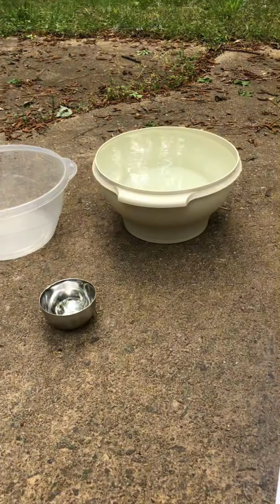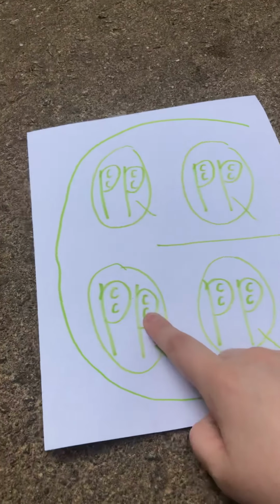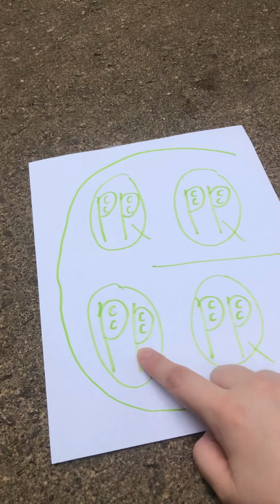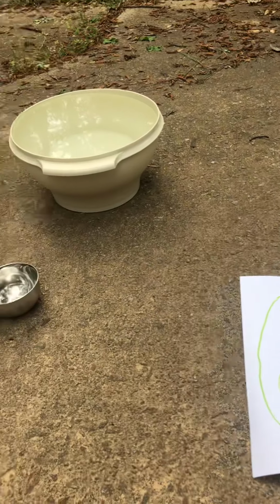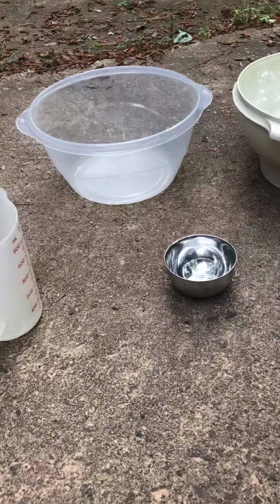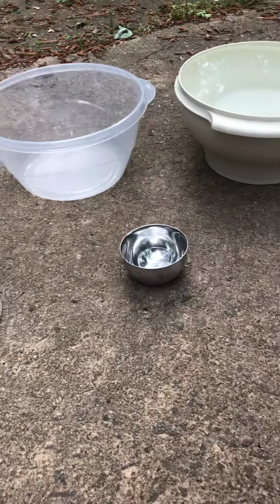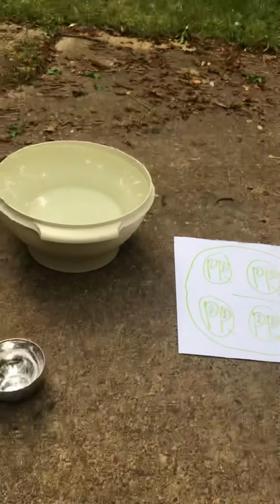So now what I'm going to do is show you what each of those looks like: what a cup looks like, what a pint looks like, what a quart looks like, and what a gallon looks like. So you can know about what that looks like. If someone says, hey, can you get me a cup of water, you know about how much that is. So, all right, first things first.